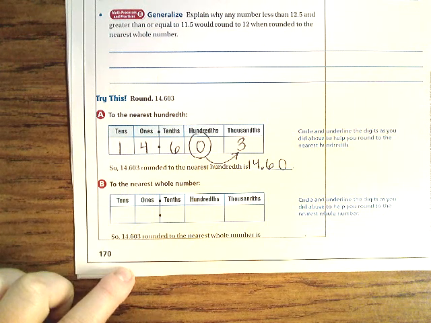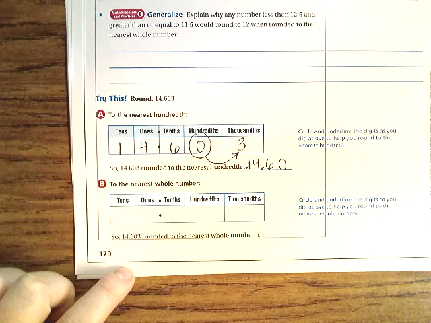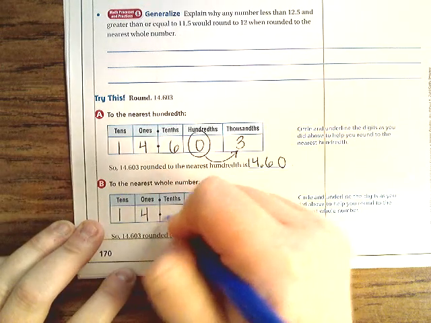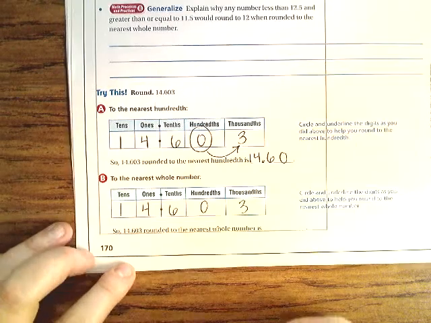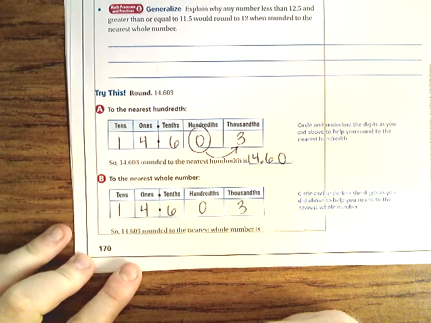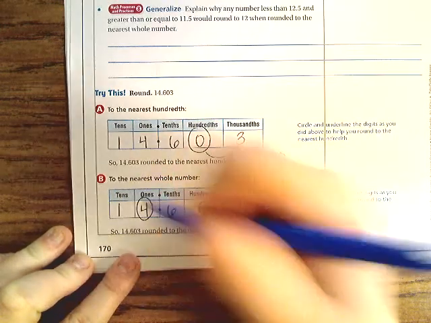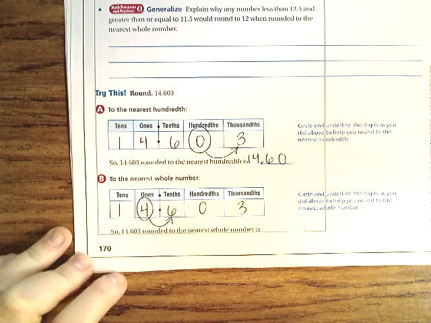Okay, let's look at part B. Part B says to the nearest whole number. So we're using that same number in our place value chart. So let's write that. 1, 4, decimal point 603. Rounded to the nearest whole number. So we're looking at 4. We're going to look to the right, which the number to the right is a 6.